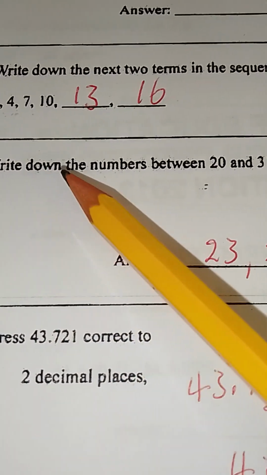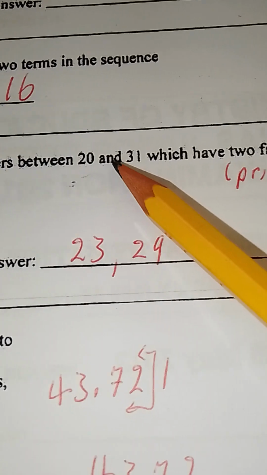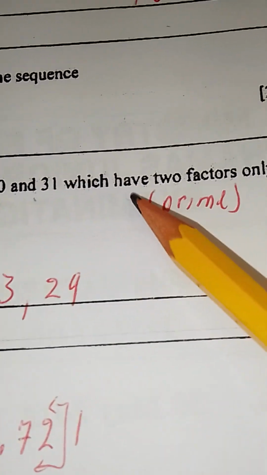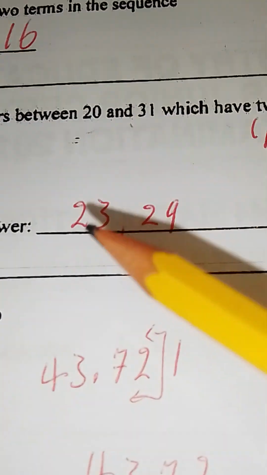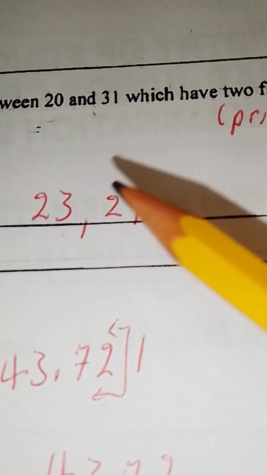Number 4. Write down the numbers between 20 and 31, which have two factors only. These are prime numbers. And the two prime numbers are 23 and 29.